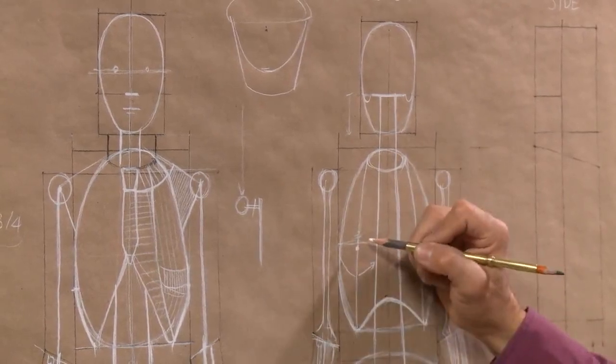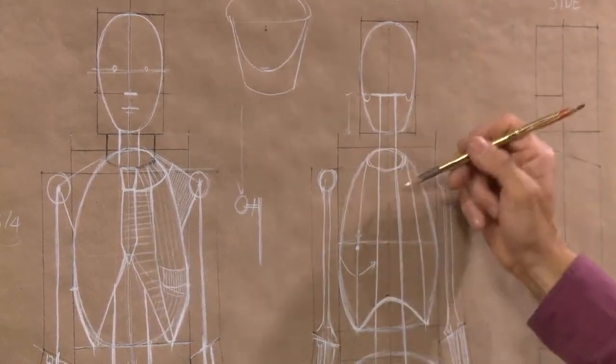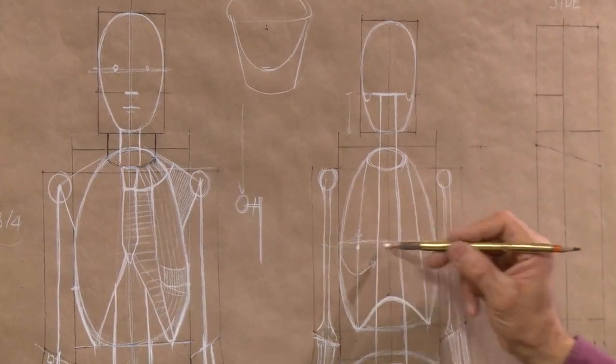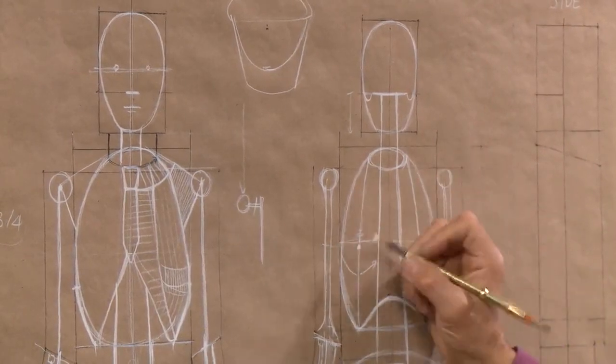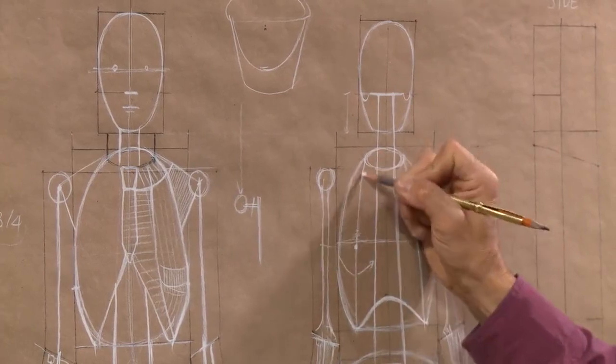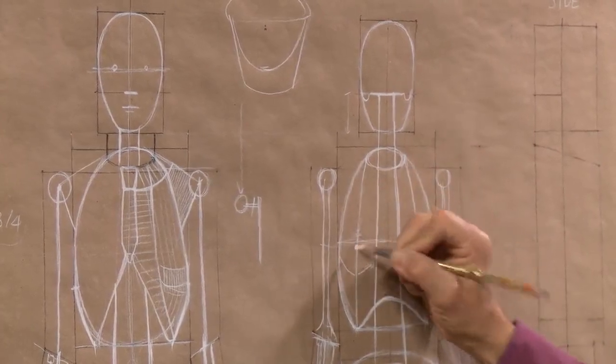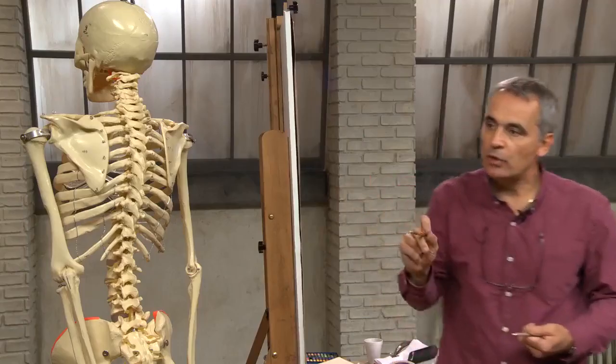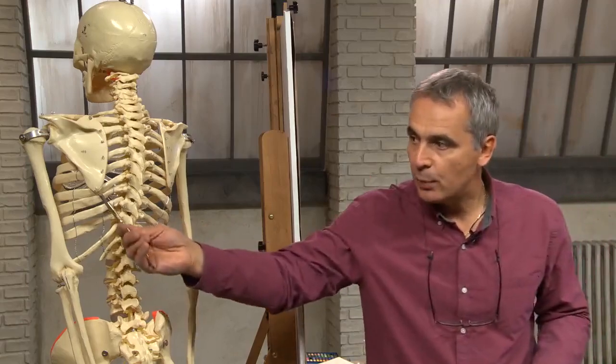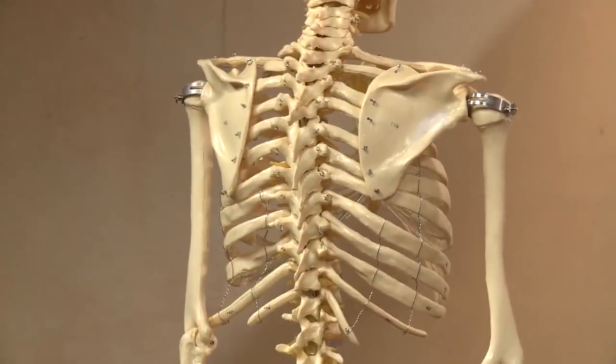So again, one head, two heads. This is the line of the second head. Just below the line of the second head, I'm going to position a dot along this region here. This dot will represent the lower margin of the scapula.